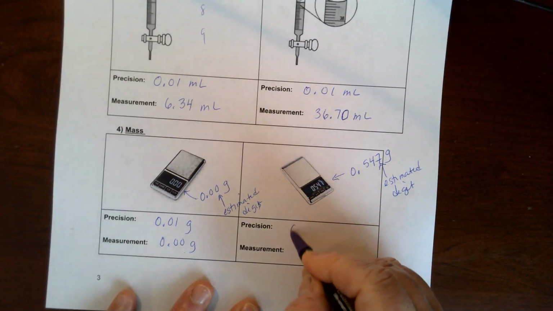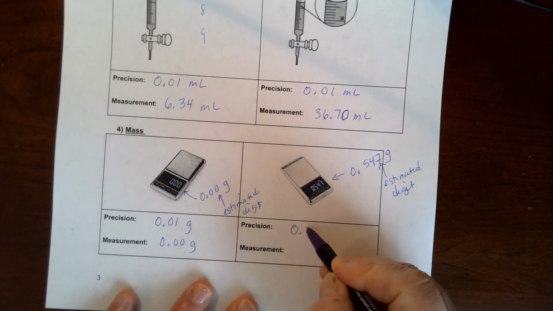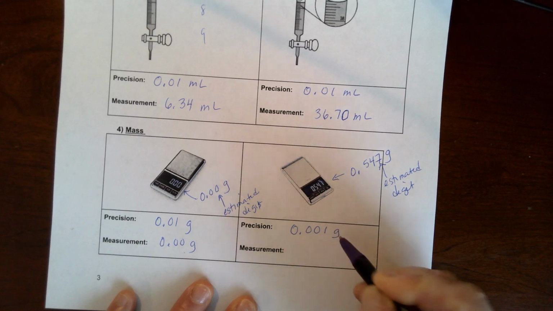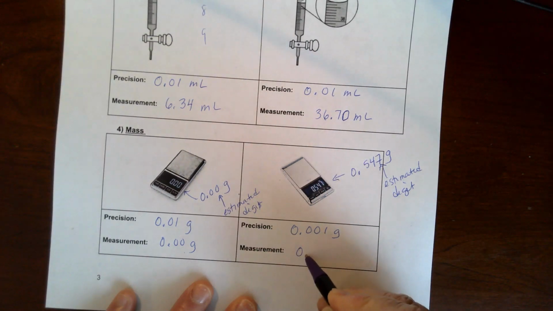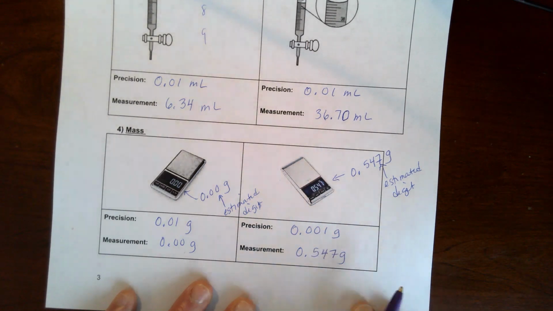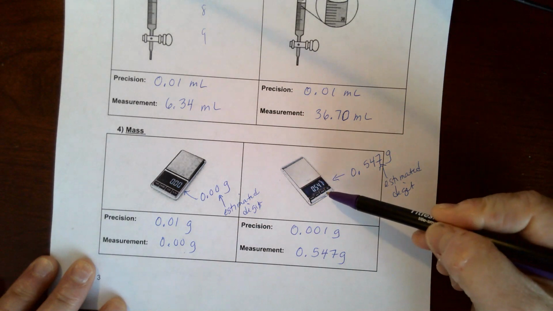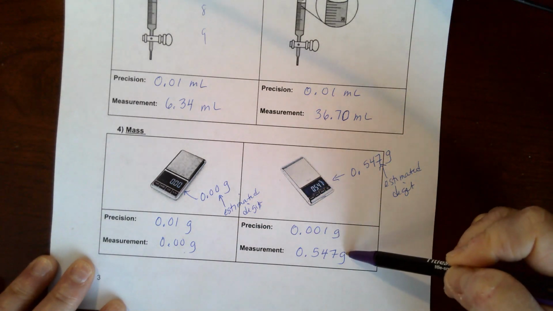So this scale can read to the nearest thousandths place, 3 decimal places. So this measurement, you would record this as 0.547 grams. That's the nice thing about digital scales. Whatever numbers appear on the screen, that is the measurement that you record.